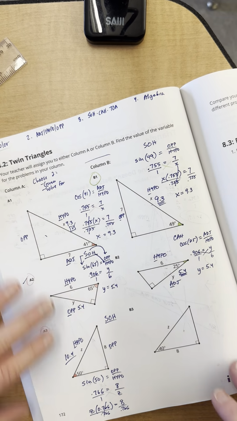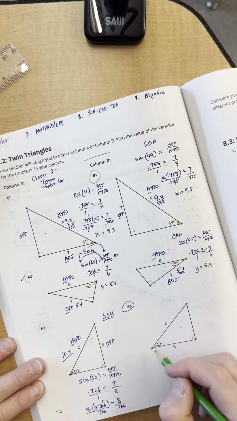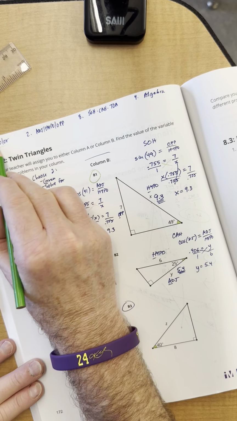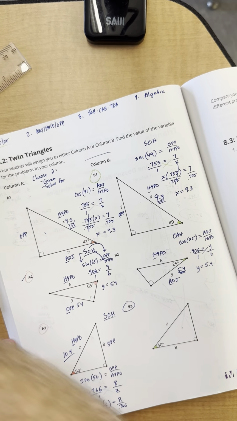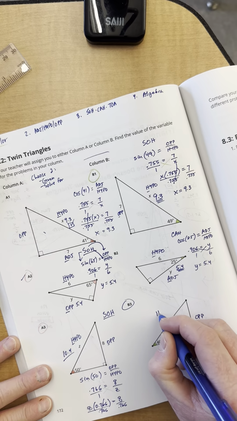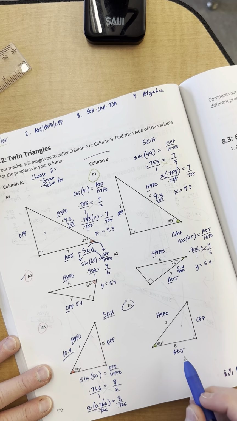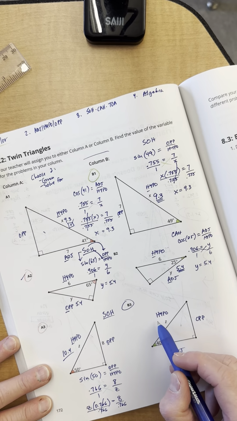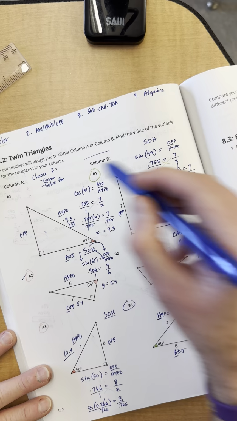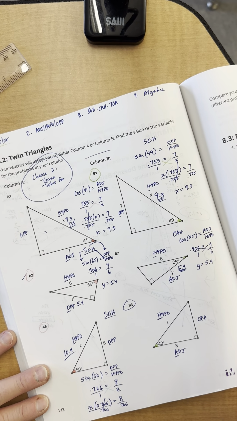Okay, let's move on to B3. Color in that 40. Step 1. ADJ hypo op. That's op. That's hypo. That's ADJ. I'm going to use the one that you're given and the one you need to solve for. Remember, choose two, the given and the one you need to solve for.